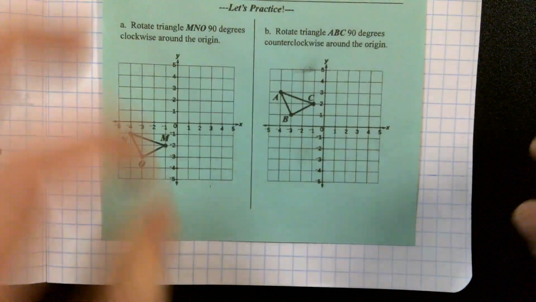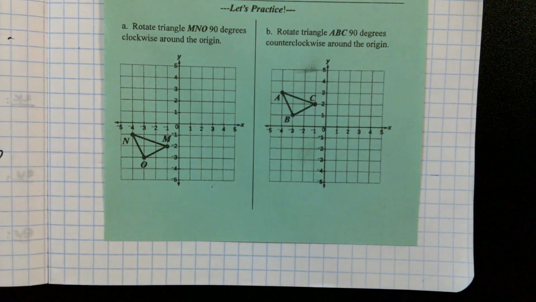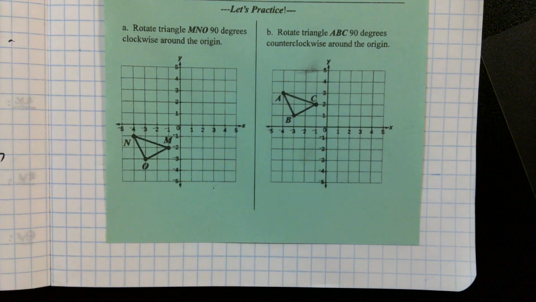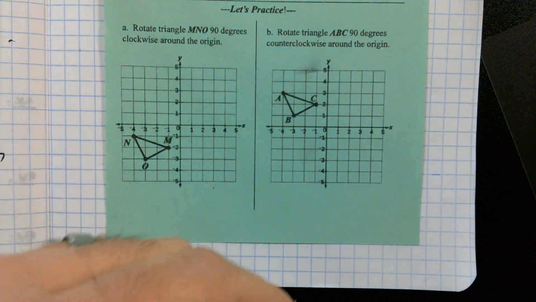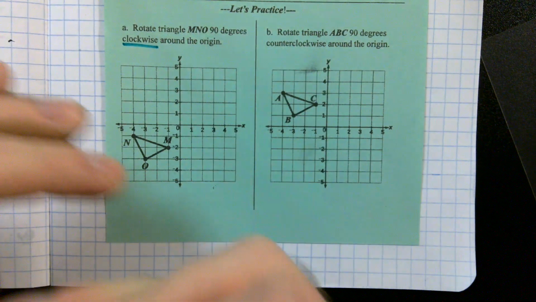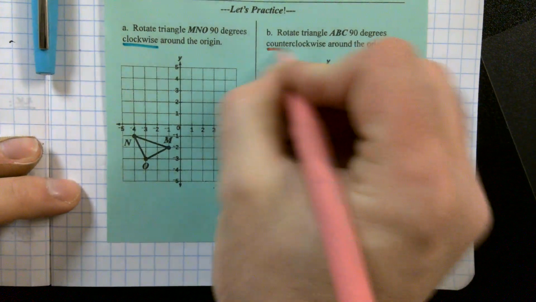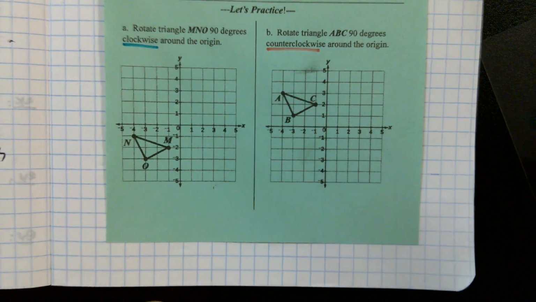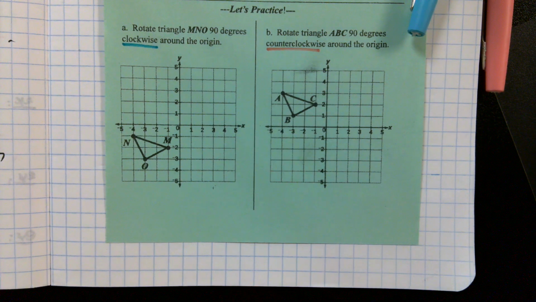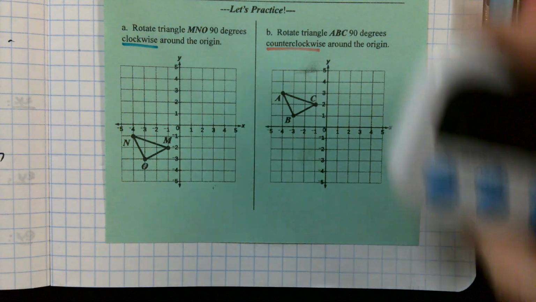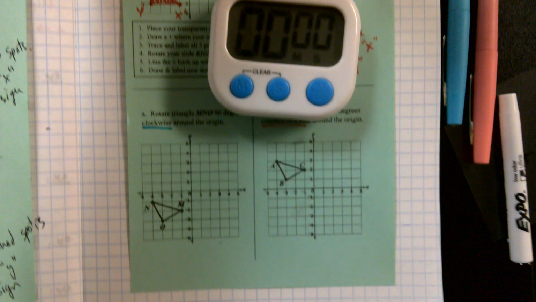All right. Give these two a try. See if you are comfortable and confident using your little slide. See if you can rotate MNO 90 degrees clockwise. And for part B, rotate ABC counterclockwise 90 degrees. Okay, let's take 3 minutes. I'm going to come by and see how you guys are doing and help where you need some help. Give those a try on your own.